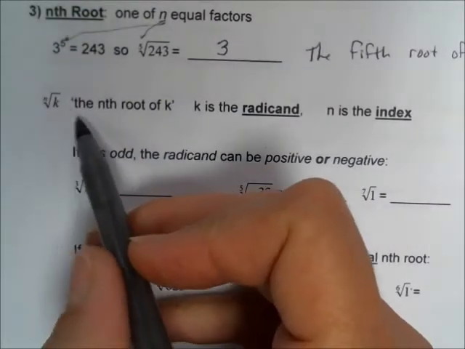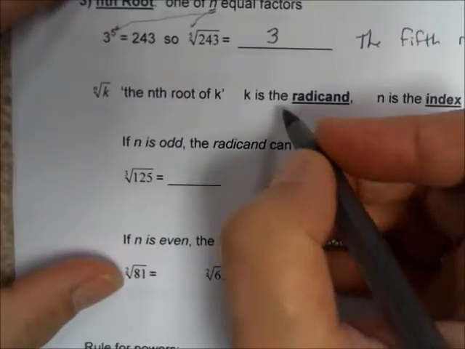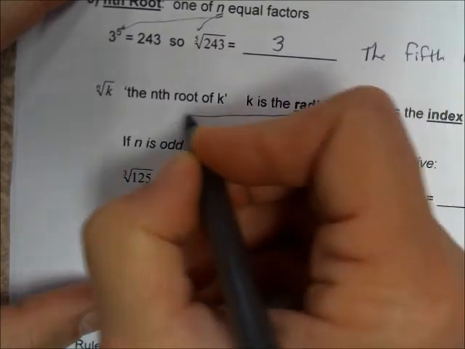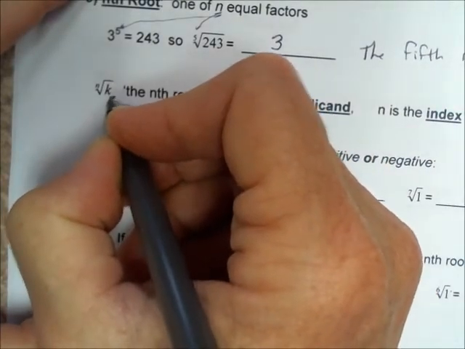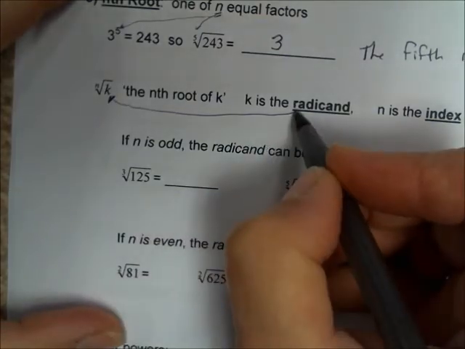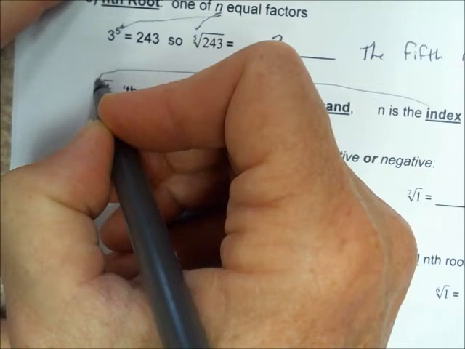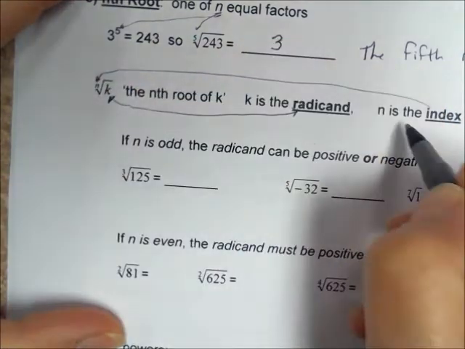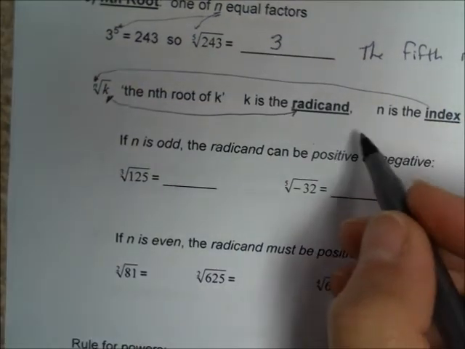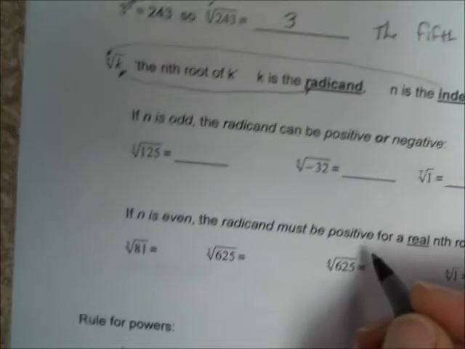All right, so that said the nth root of k. Now we have some vocabulary words here. K is called the radicand, and I talk about a radicand quite a bit when I talk about what comes underneath the radical. So radicand is important, and this little number in the V is called the index. So make sure you know those two vocabulary words, index and radicand.